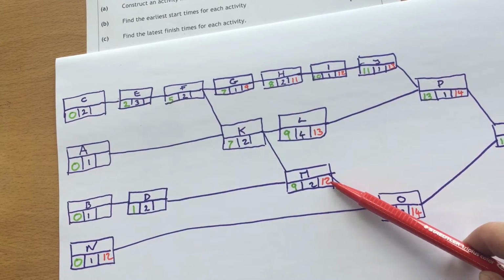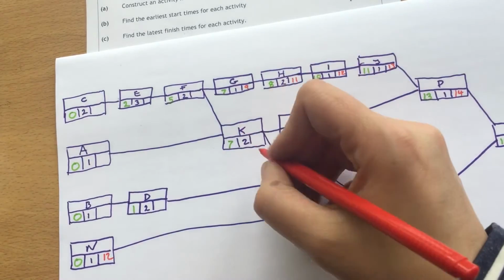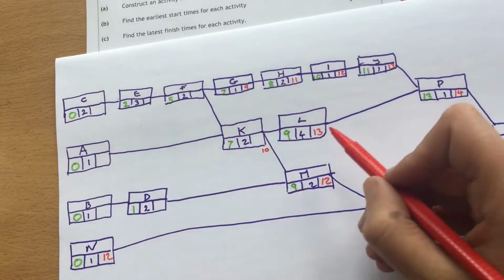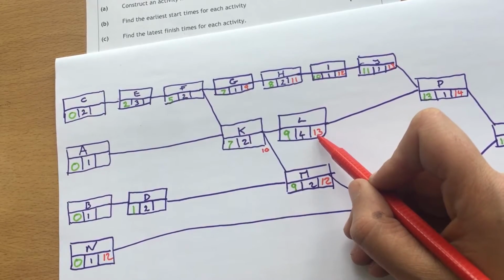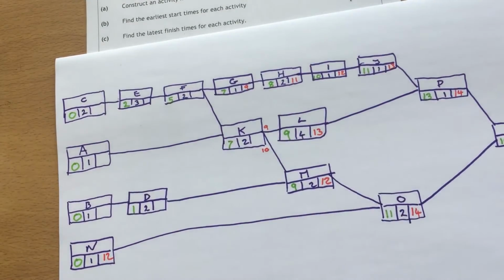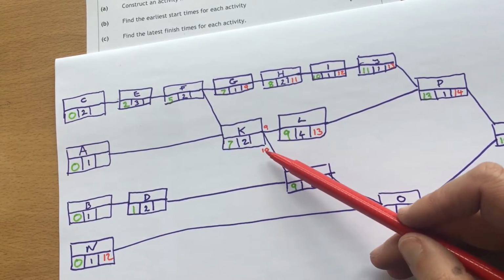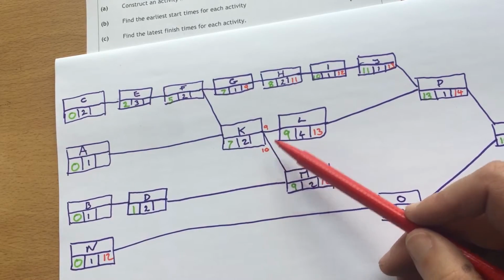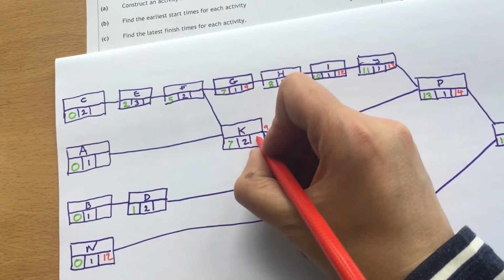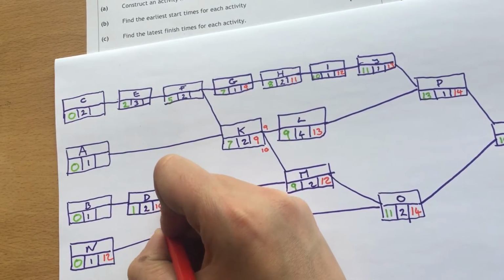You've got one deadline coming from M that is 12 take 2, so you have a deadline from them of 10, but you've also got a deadline of 13 take 4. So we are going to need the earliest deadline, because if we finished the work at 9, it's not a problem. They just get it a bit earlier than they needed it, whereas if we went for this 10 deadline, then L would be running late. So we've got a deadline of 10 in here.